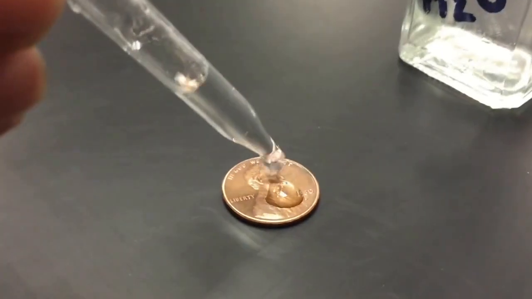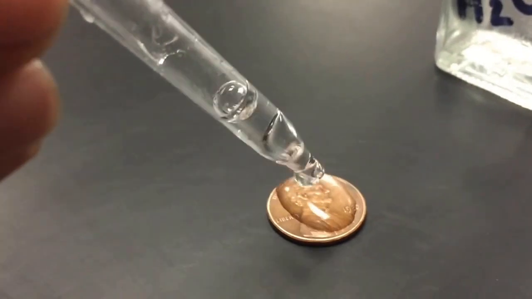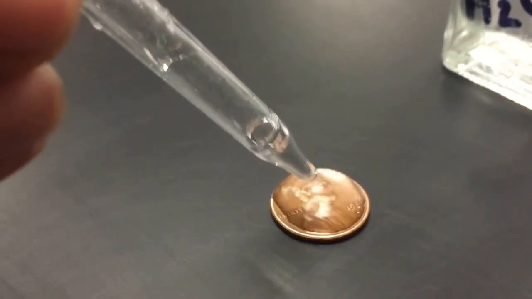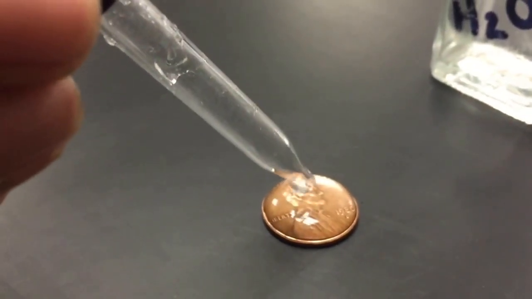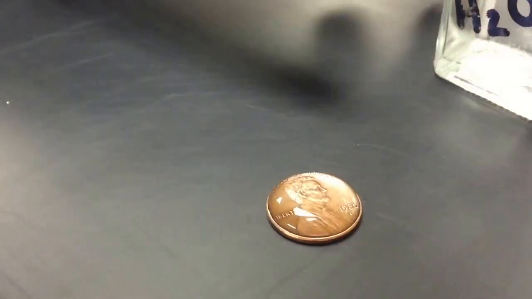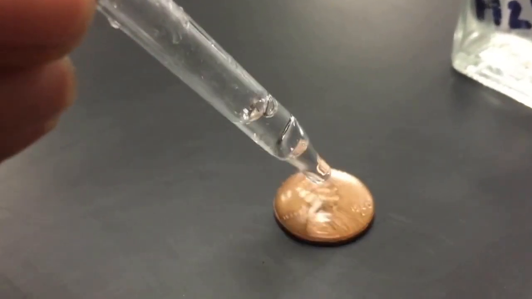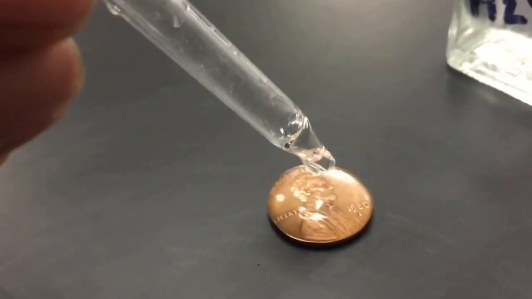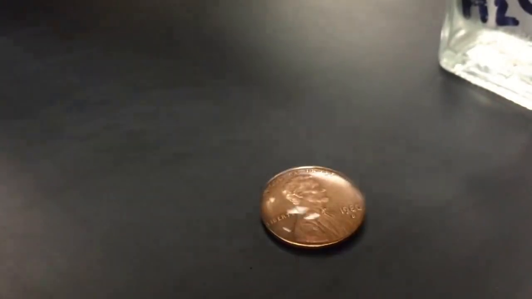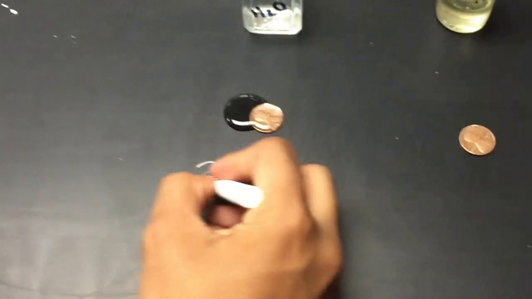So let's add water. One drop, two, three, and so on up to 23. Wow. 23 is the number.